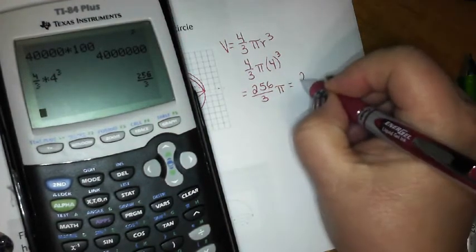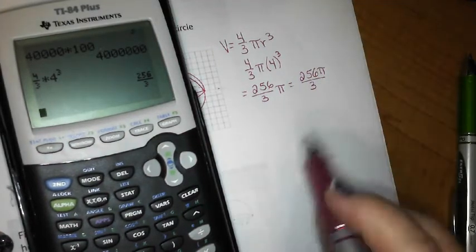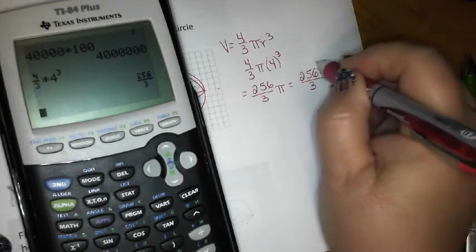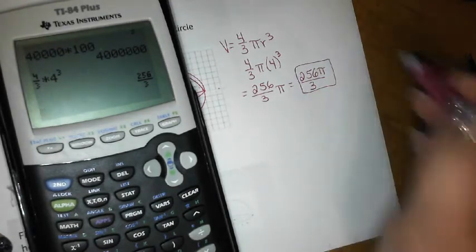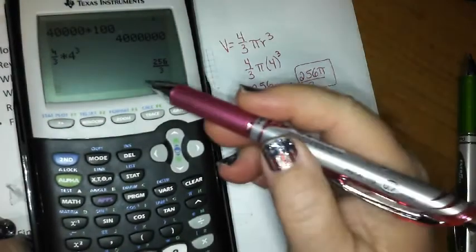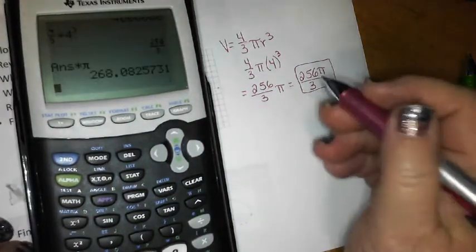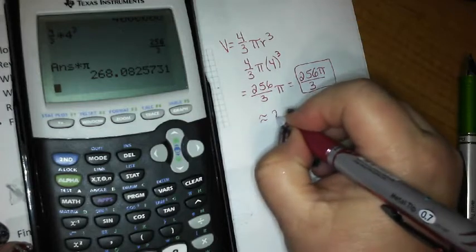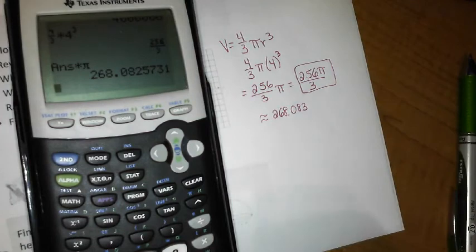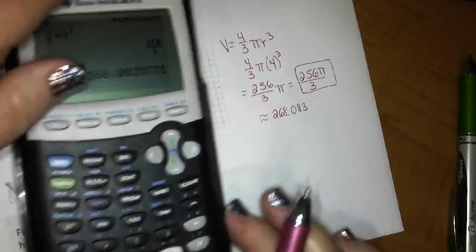Now you could also write the pi on the top with the 256. If it's over on the side or if it's on the top, it means the same thing. So I like this answer because it's clean, it's exact. But if you were to round this to the nearest thousandth, take your 256/3 times pi, and you would write approximately 268.083. So I want you to be able to do it exactly or rounded to the nearest thousandth.